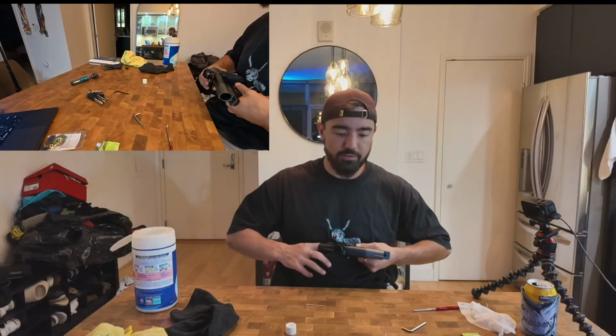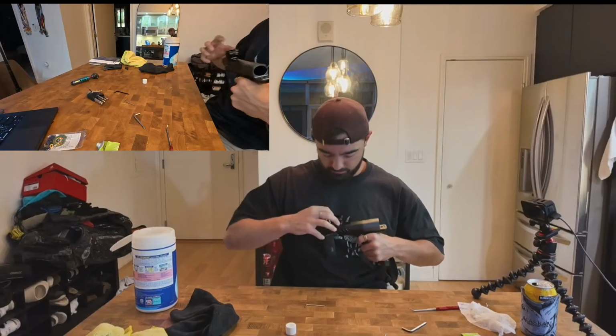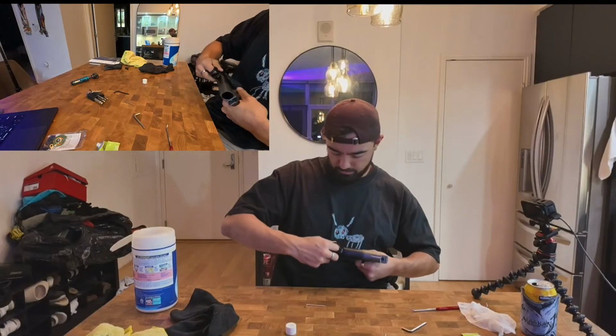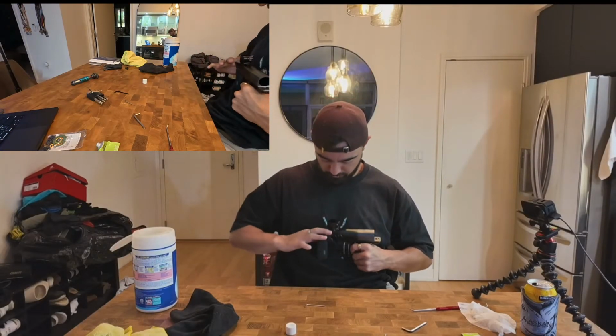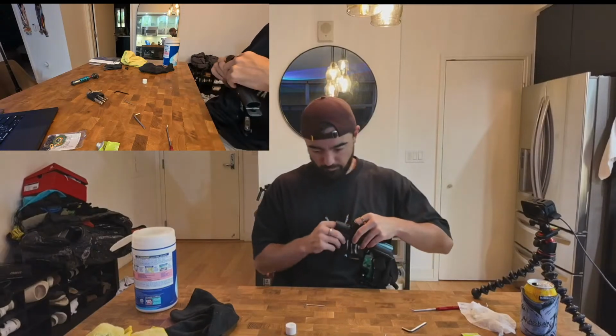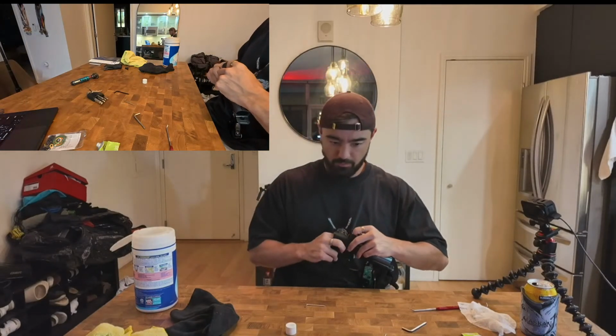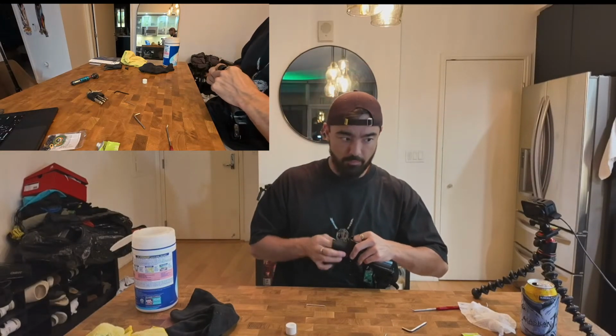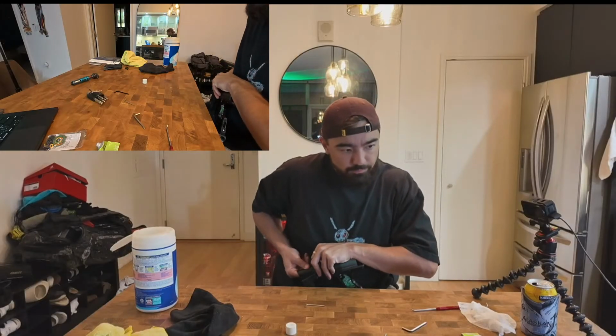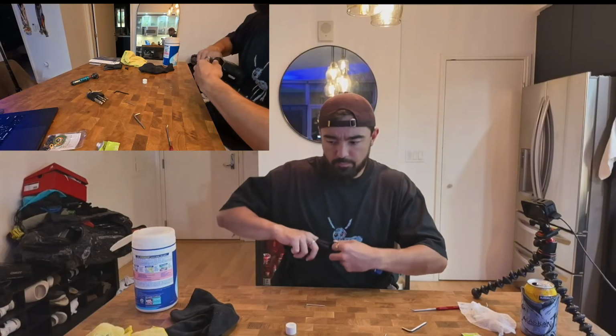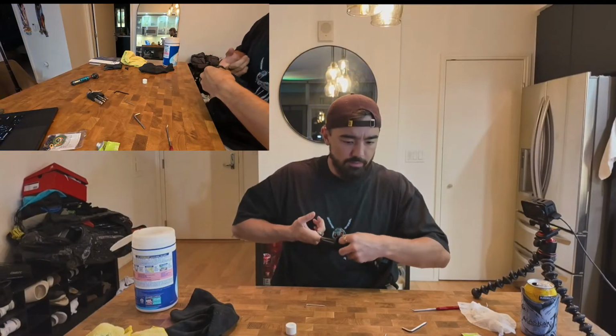I always have such a problem getting the eye pipe out of the freaking thing. Doesn't just want to come out. Probably about to break or something.